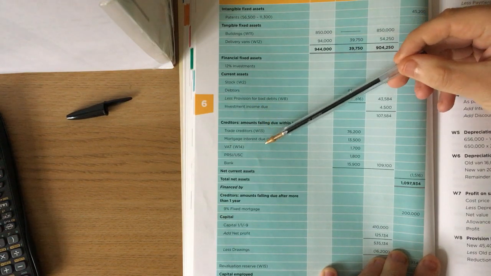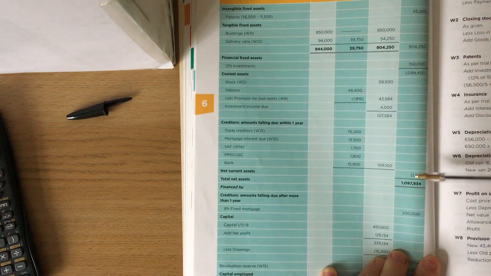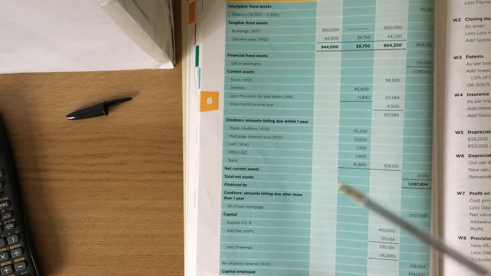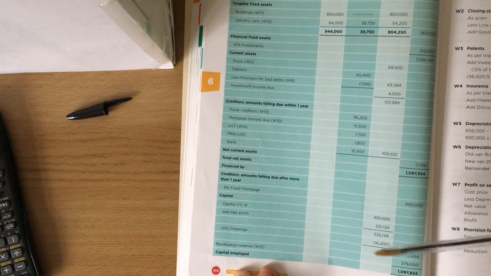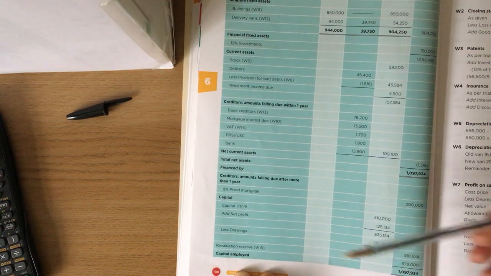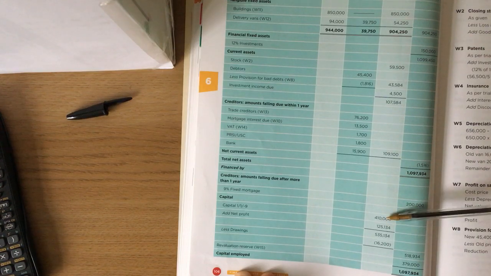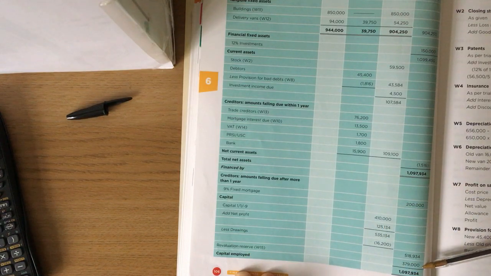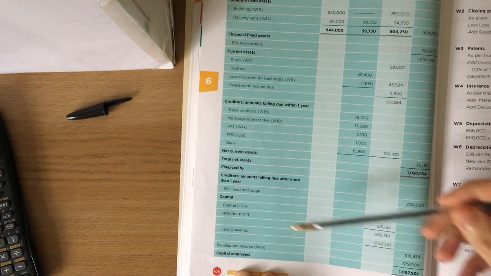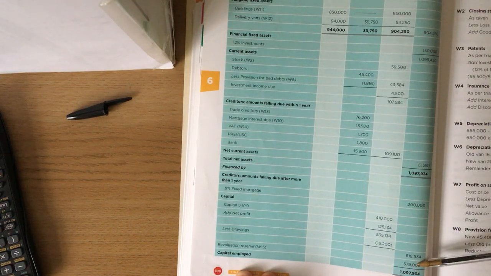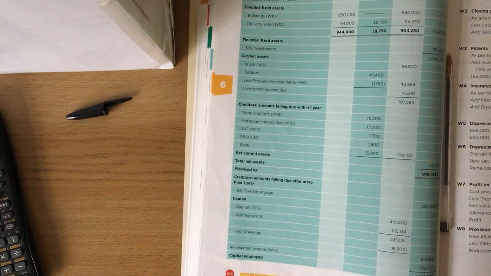Creditors, we've seen all those before. The fixed mortgage is your long-term liability, your creditors due after 1 year. So it's the revaluation reserve where that goes. Your capital plus net profit less drawings, and then you add the revaluation reserve onto that. So it's down in the financed by, the 379 that we figured out in the second last working. Okay, so that's that example done.